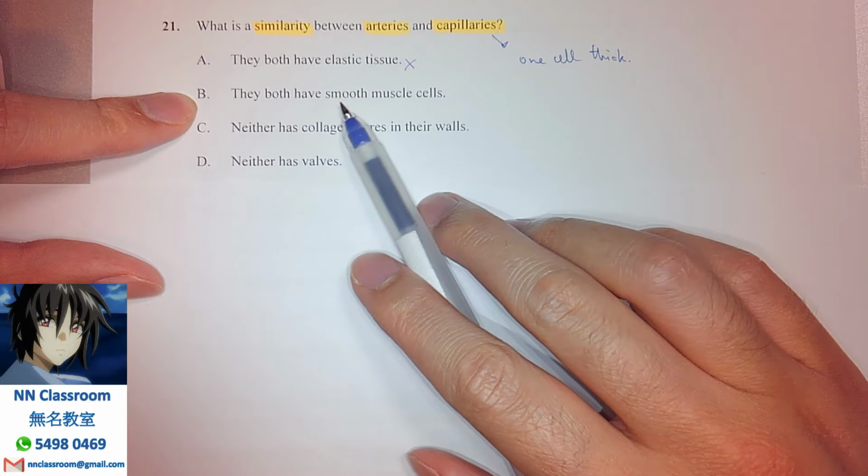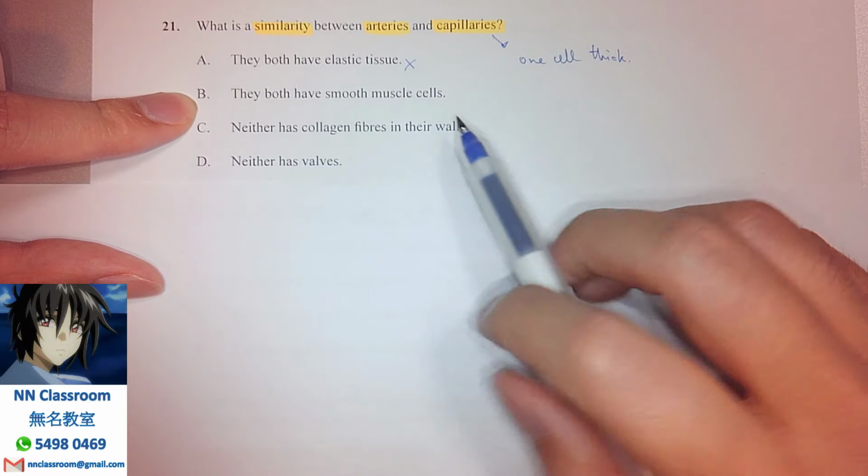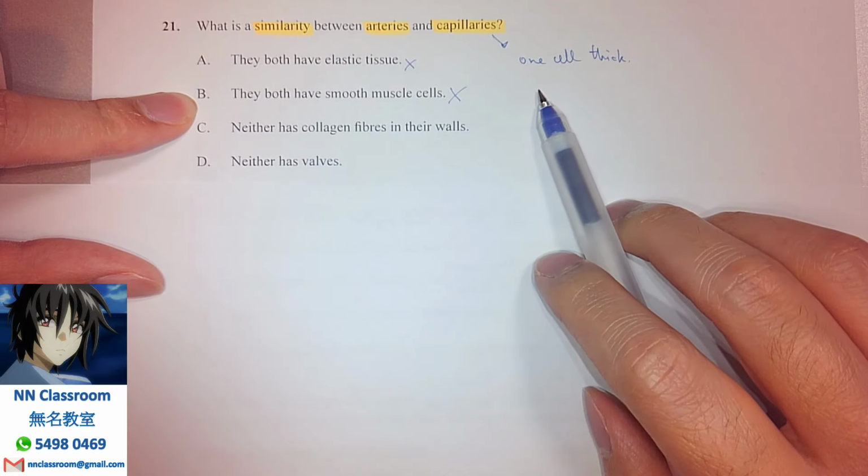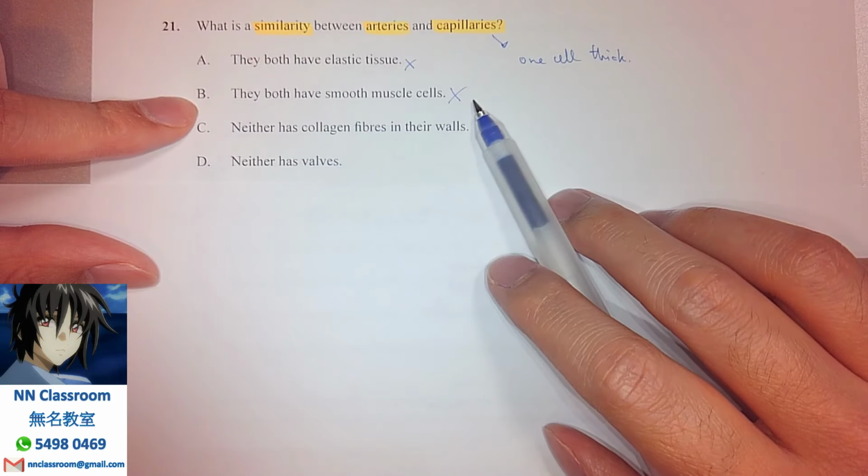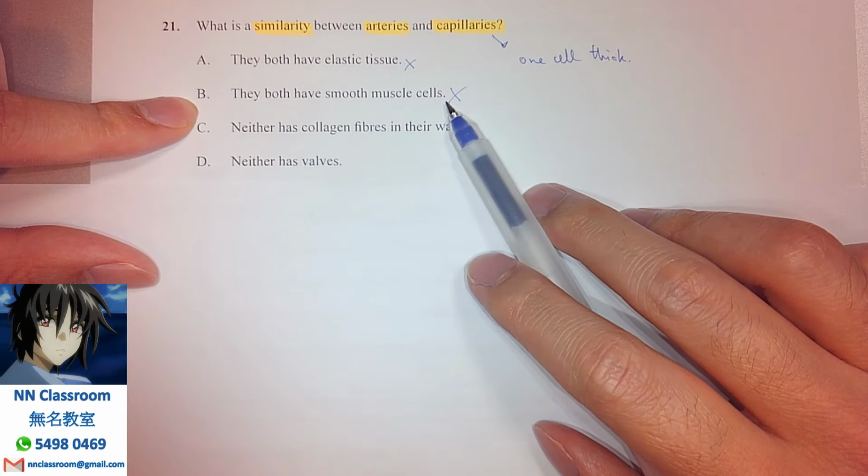For B, they both have smooth muscle cells. Again, that is what I just mentioned, because it's so thin, there's no space for holding any muscle cells, right? So that's why capillaries have no muscles, right?